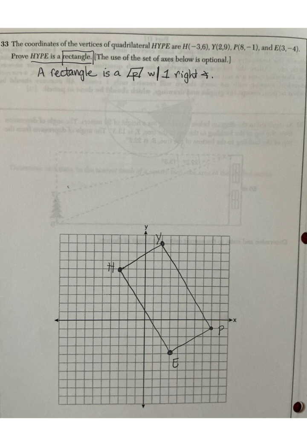So I'm going to start with the parallelogram part. I'm just going to do 4 slopes. What I am going to do is group them together. So for example, I know that HY should be parallel to EP, so I'm going to do those slopes together.